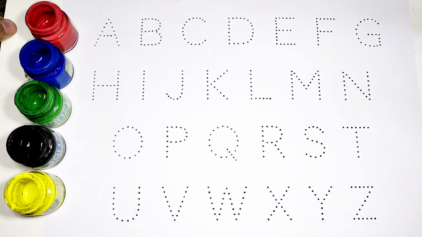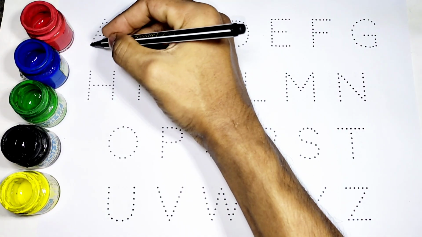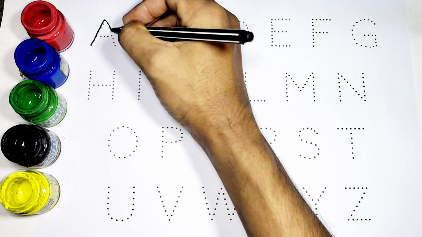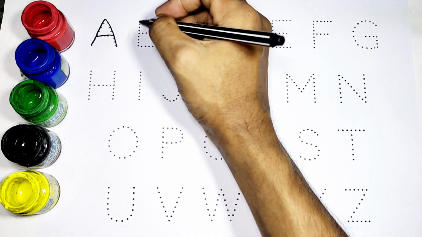Today we draw capital letter alphabets A to Z. Kids, first we draw the alphabet of A. The next one is B.